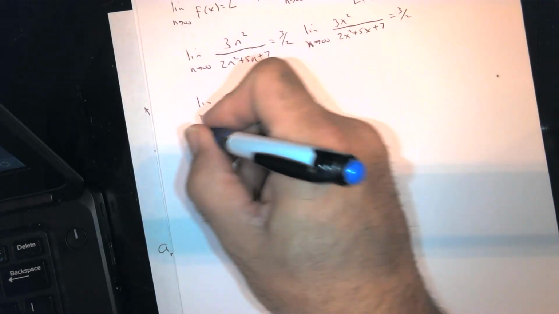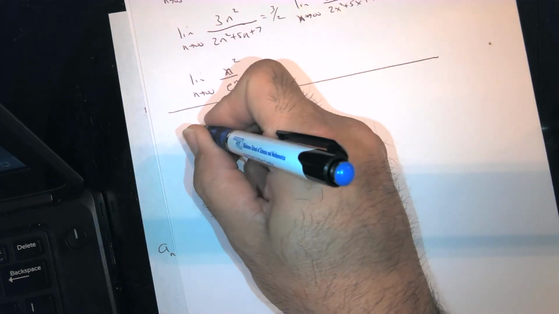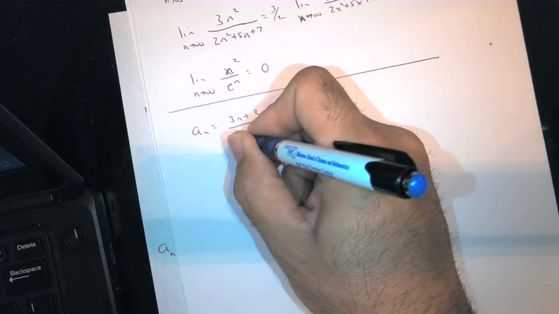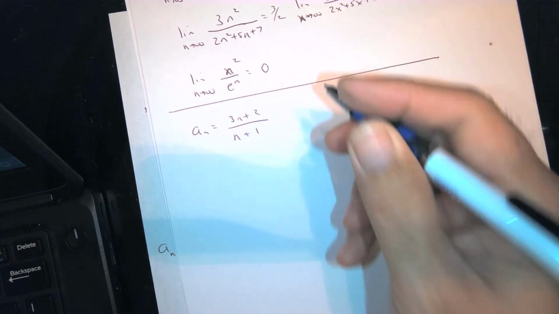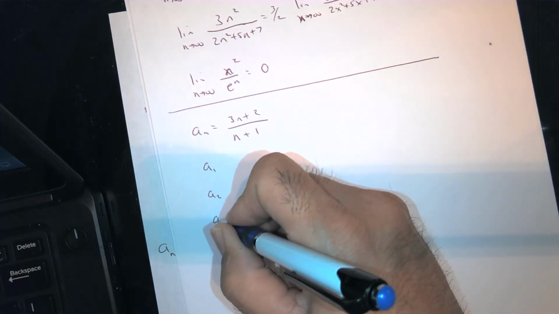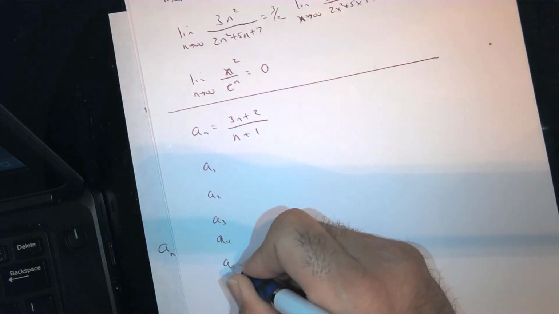Now, the homework. I'm pretty much through with this section, and the homework on these is going to be pretty simple. Let's go ahead and take a look at a couple of the homework problems here. Let's say they say a sub n is equal to 3n plus 2 over n plus 1. The first thing they're going to ask you to do is write out the first 5 terms. So you're going to have to find out what a sub 1 is, a sub 2, a sub 3, a sub 4, and a sub 5.